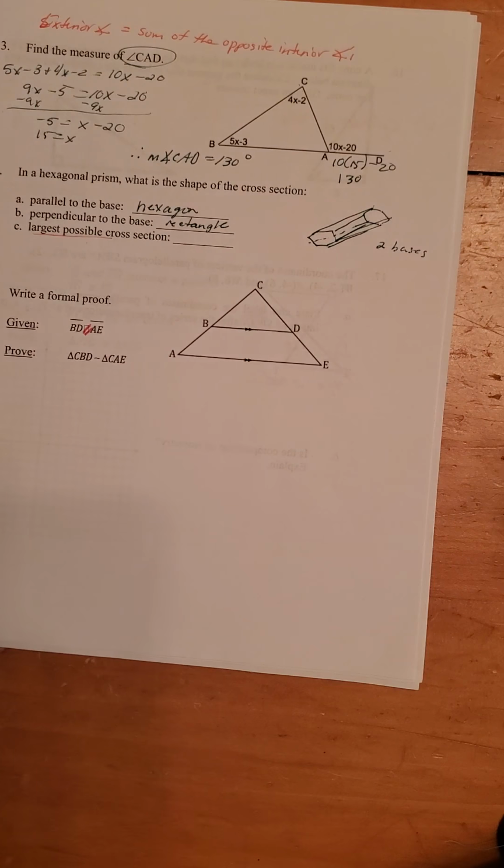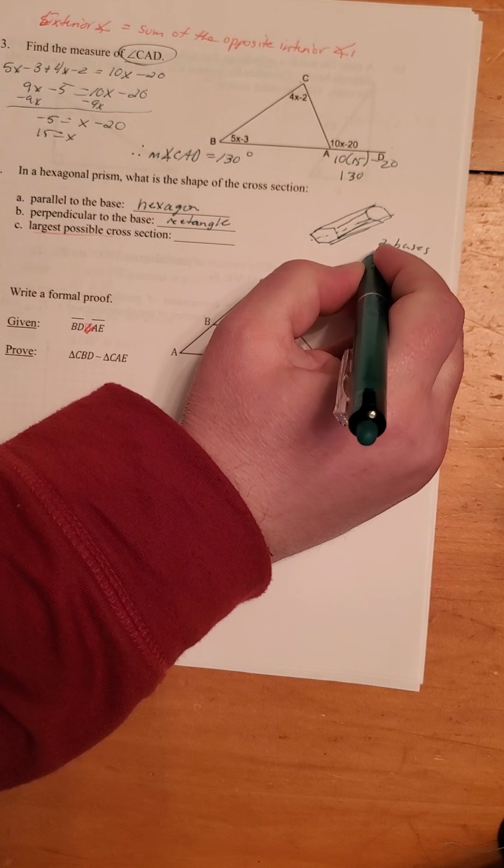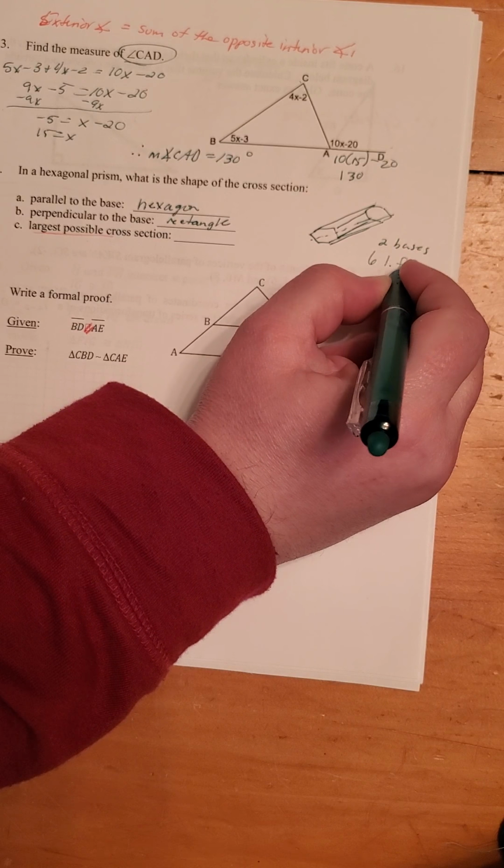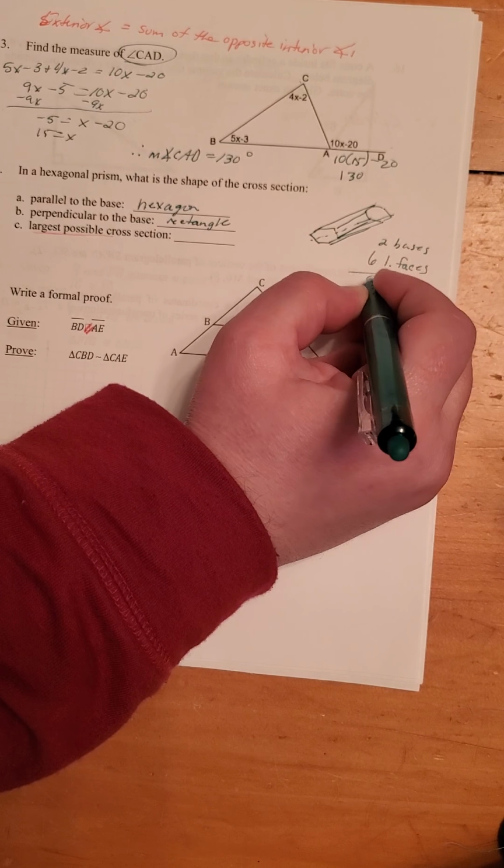Now the lateral faces, those rectangles, they connect the sides of your base. So how many are there? Well, because they're connecting the sides of the base, it's however many sides the base has. So the bases are hexagon. So this one has 6 lateral faces. So it has a total of 8.